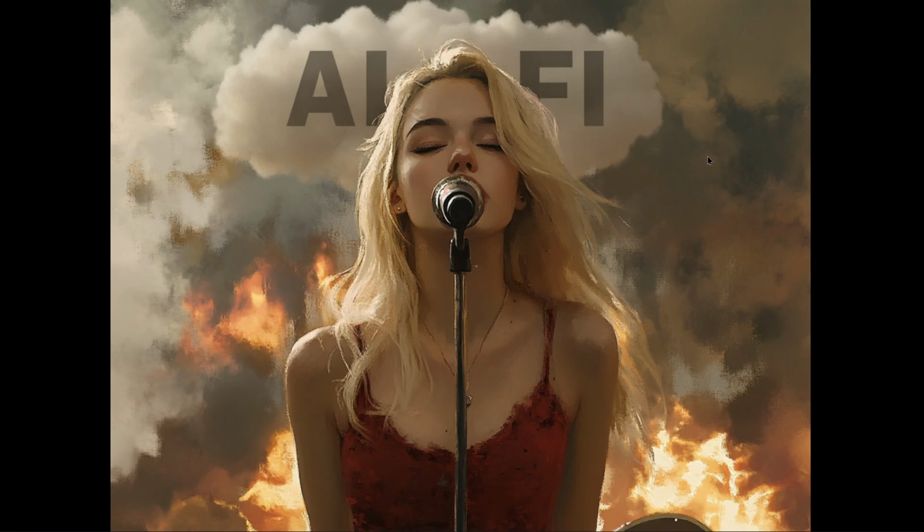And last but not least is my favorite. We have this cloud right behind her with the words AI FI etched out in that cloud. And so I can do this in Photoshop, but it takes me a while actually. So the fact that it did this in 10 seconds is crazy.